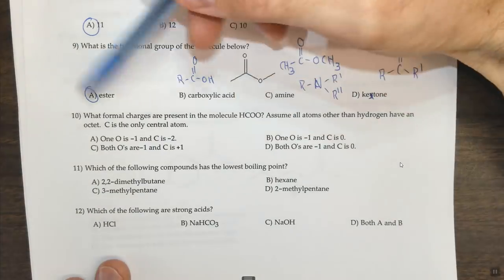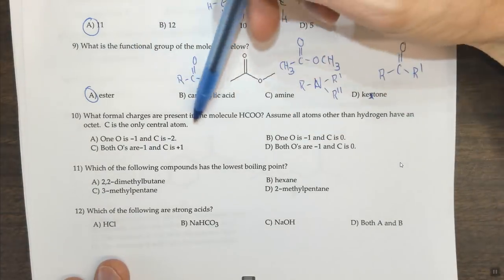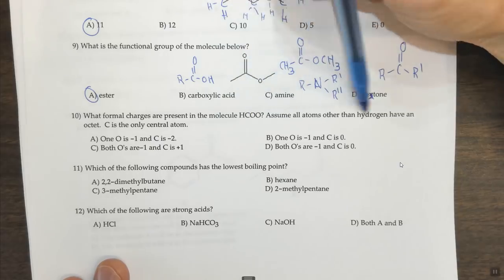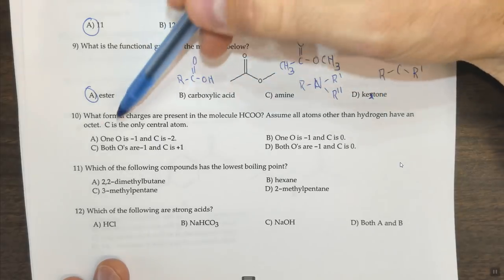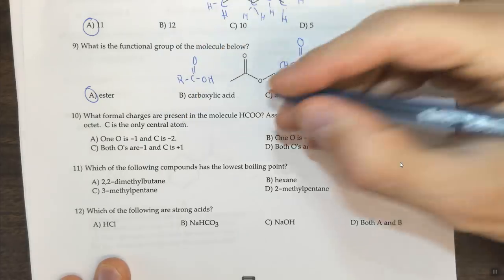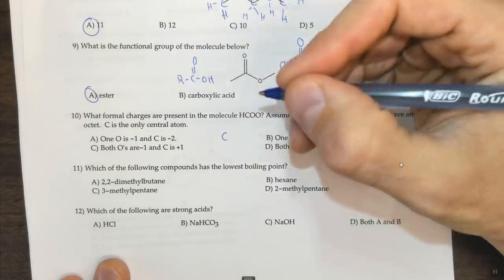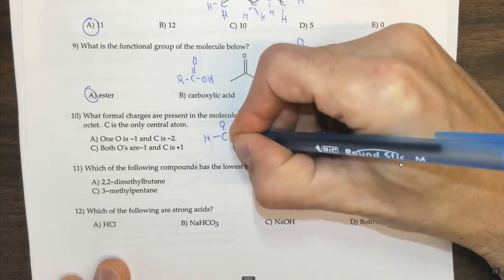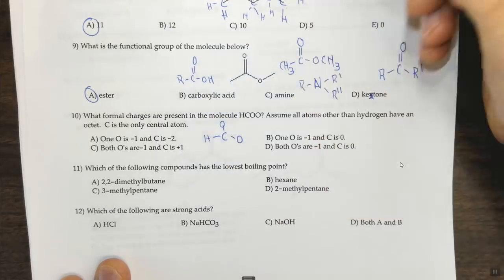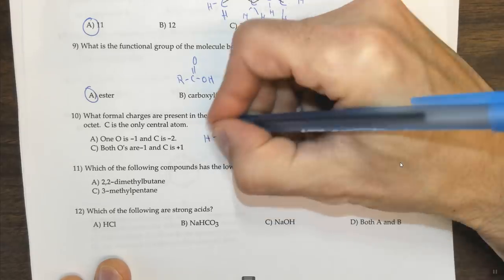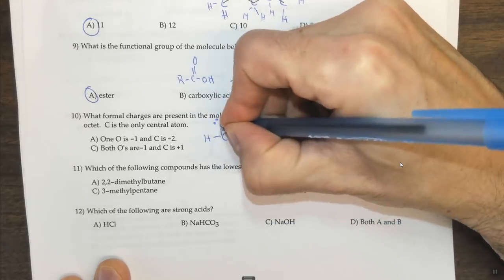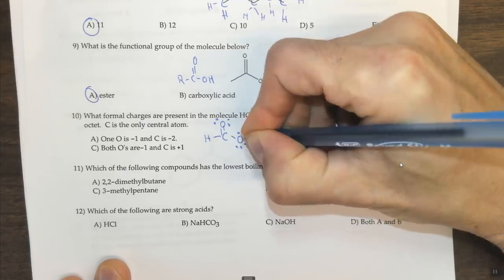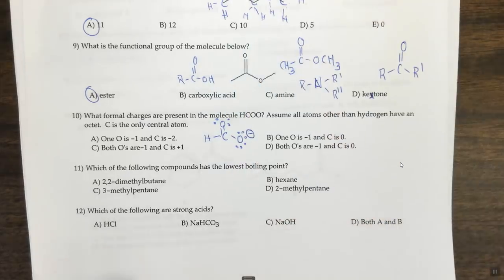Question number 10 says, what formal charges are present in the molecule HCOO? Assume that all other atoms other than hydrogen have an octet. C is the only central atom. So we put C in the middle, we bond it to an H and two O's, and what you're going to find is that you're going to have a double bond O here with two lone pairs, and you're going to have three lone pairs on this, making it minus.